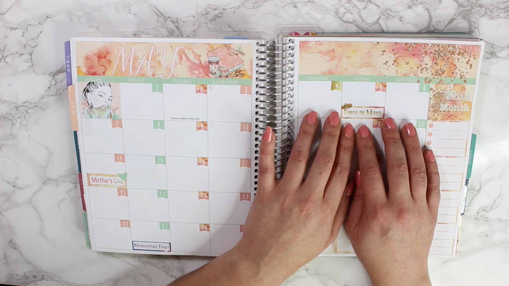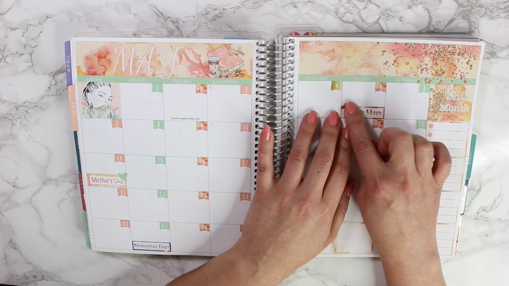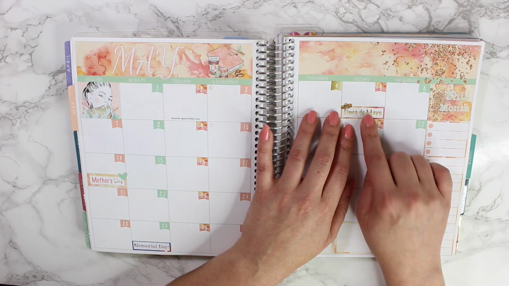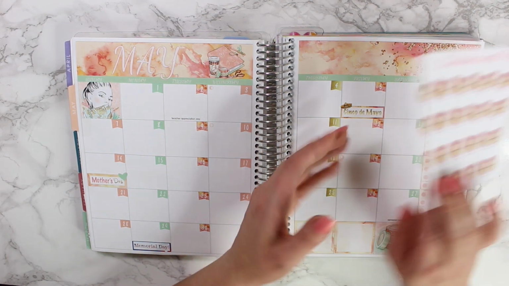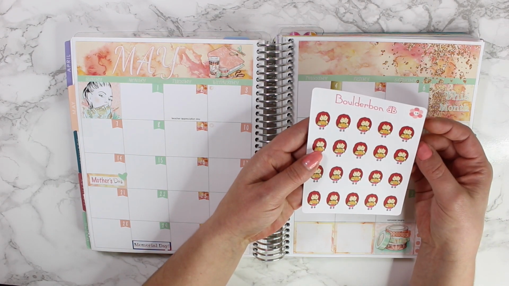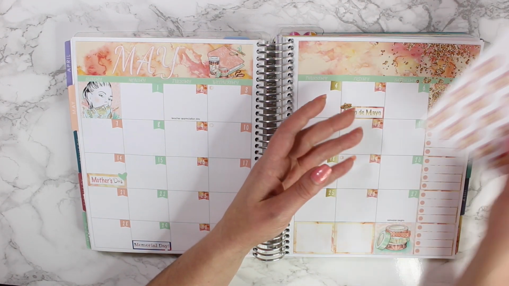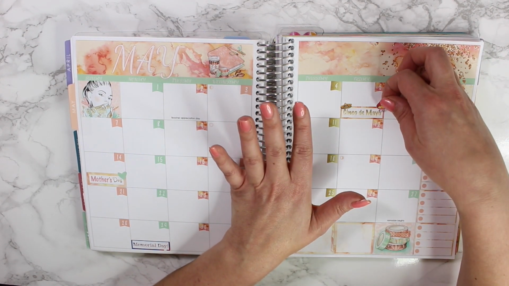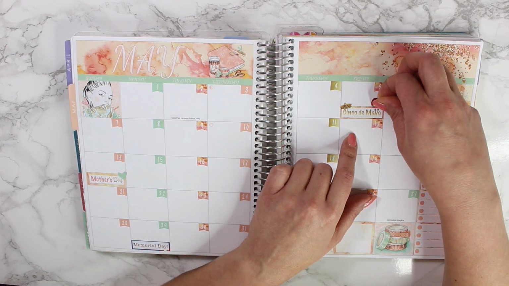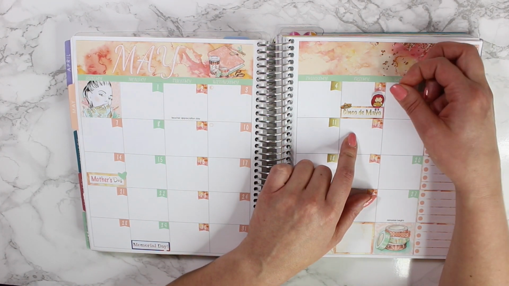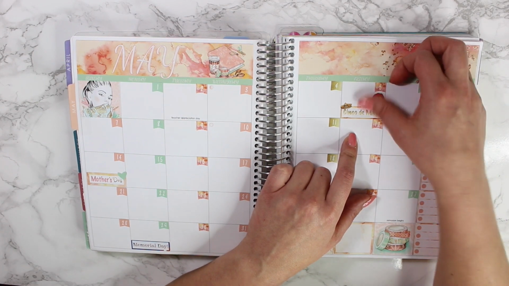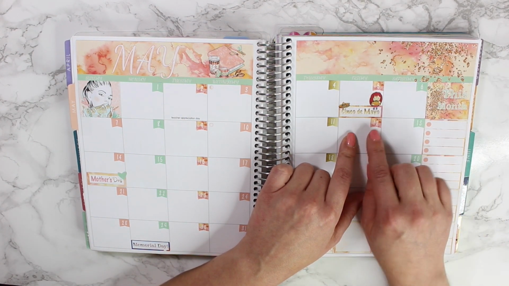So Cinco de Mayo, oh my gosh, guys, I love the little sombrero in the corner here. I did actually have tacos, so let's go ahead and put down one of my bonbon taco stickers. I can eat tacos anytime. It does not have to be like Taco Tuesday or Cinco de Mayo. So these stickers are definitely going to get used up.